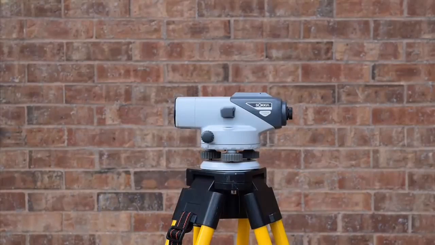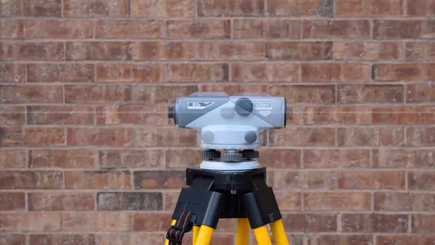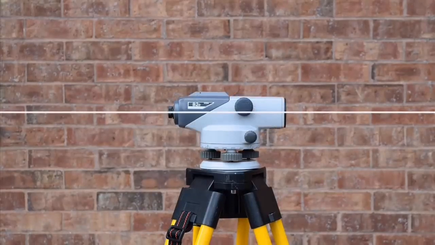It's basically a telescope that can be oriented to create a horizontal or level line of sight. Well, how does that work? The level telescope contains a crosshair. The horizontal crosshair defines a level plane in all directions.